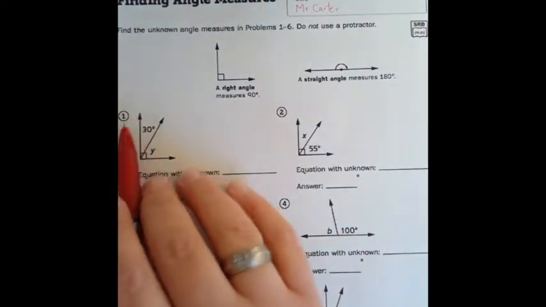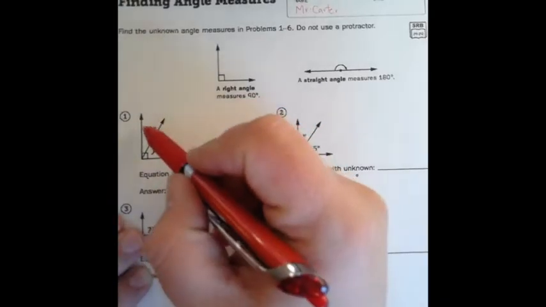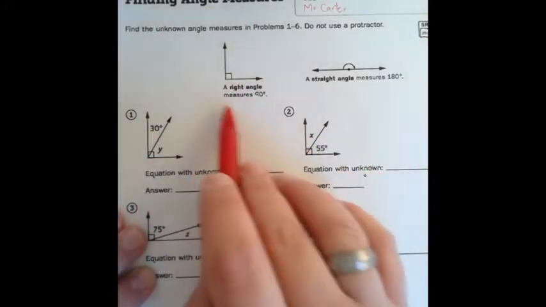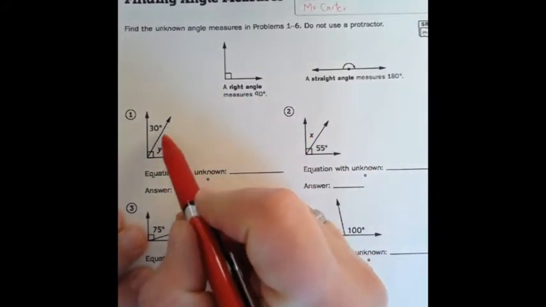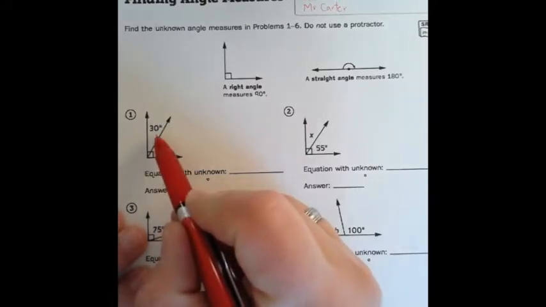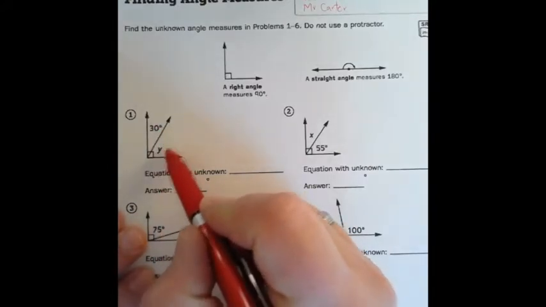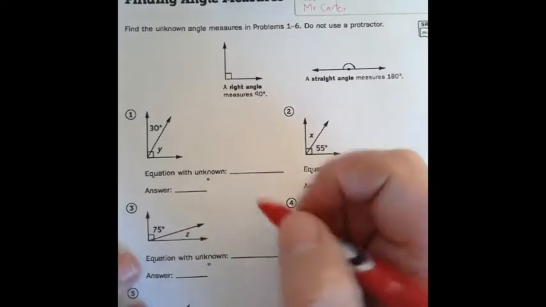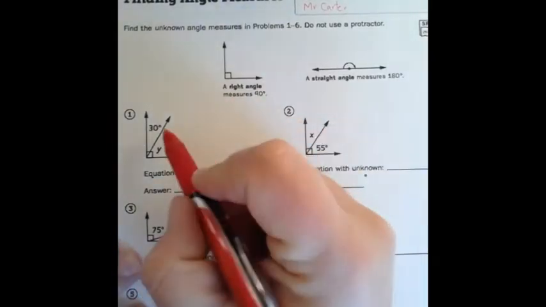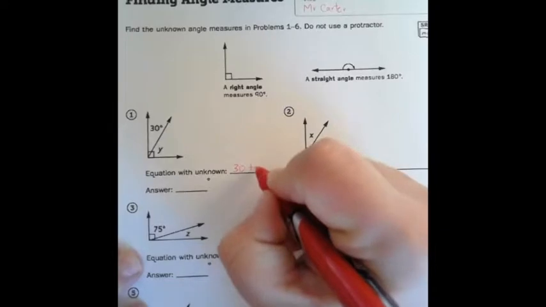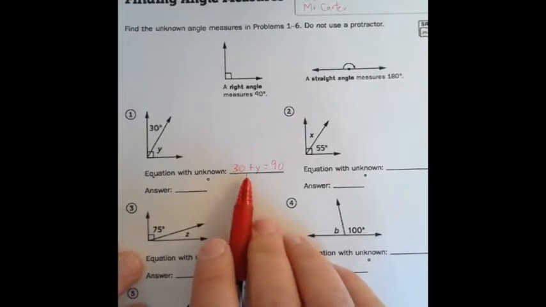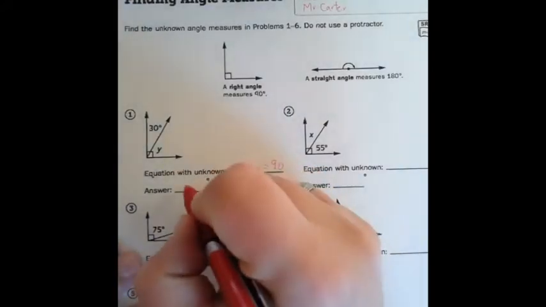If you look at question 1, we see here that it is a right angle, because we've got the square here and it's a nice L, and a right angle measures 90 degrees. Well, we know that this part of the angle here is 30 degrees, and we're trying to figure out what that angle here with y is. So to figure that out, you can go 30 degrees plus your y, which is your unknown, equals a total of 90. Then you ask yourself, what plus 30 will get you 90? Well, the answer to that would be 60 degrees.